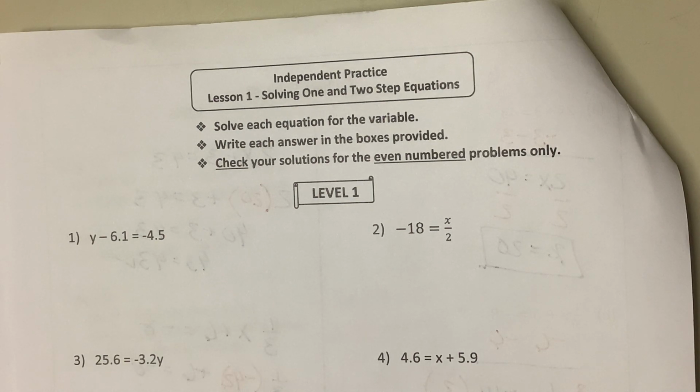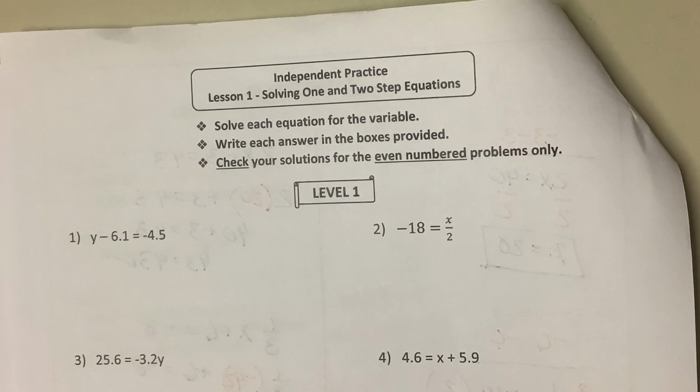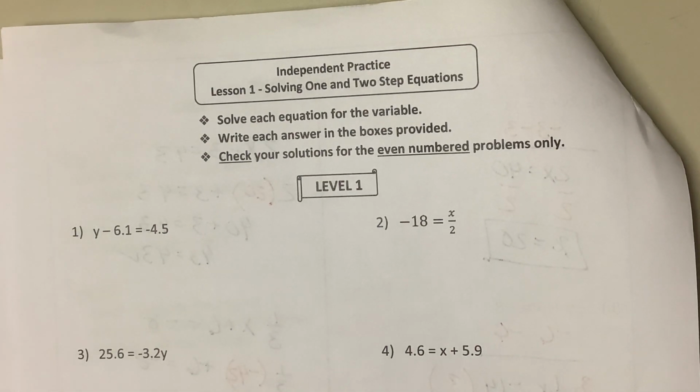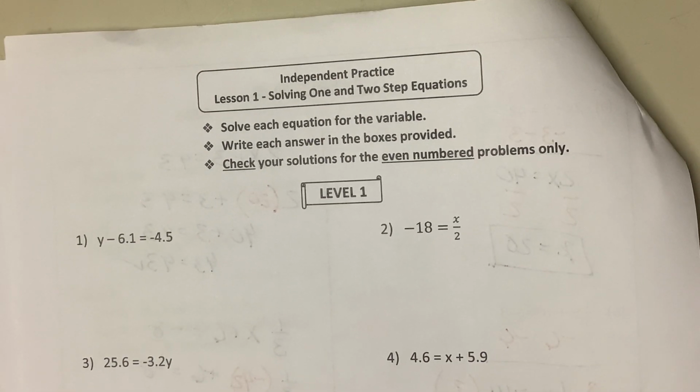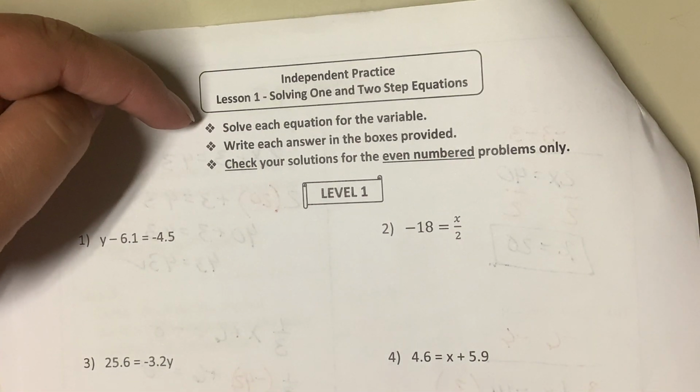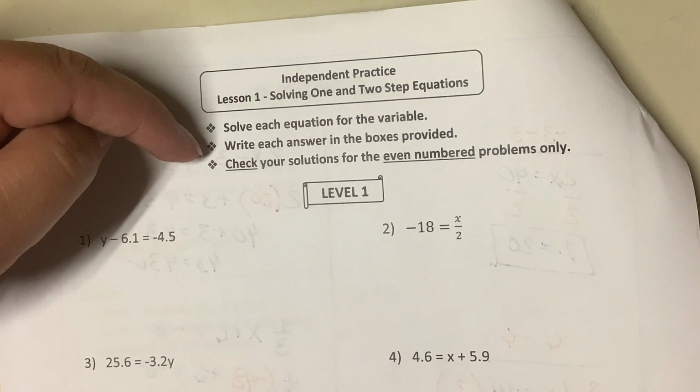Now, remember, you should be able to do all the level 1 and most of the level 2 questions in independent practice. So, level 1 are one-step equations. Level 2 are two-step equations. So, solve each equation for the variable. Write your answer in the box provided.